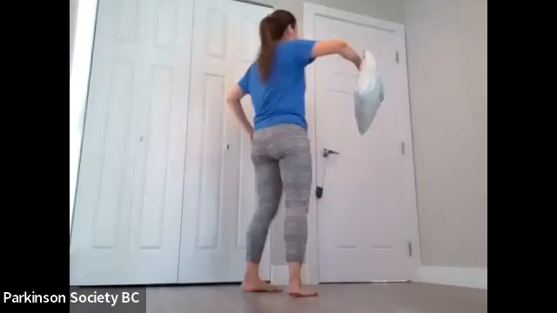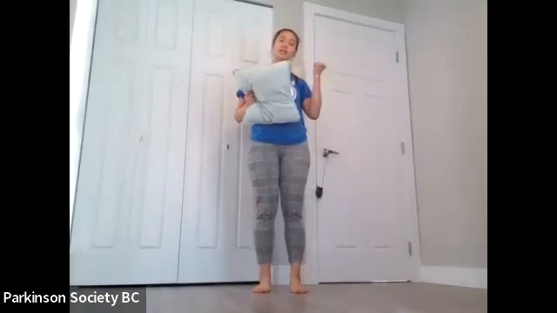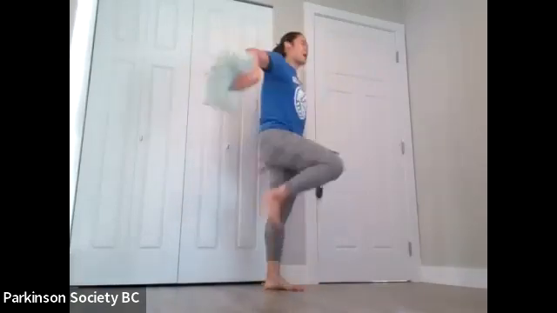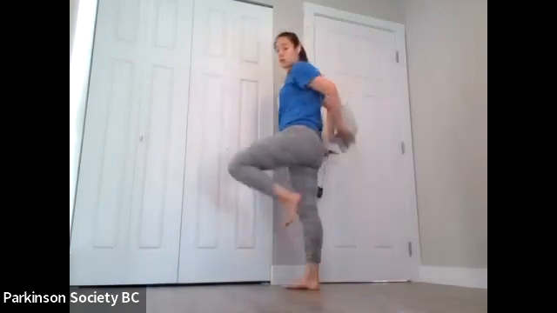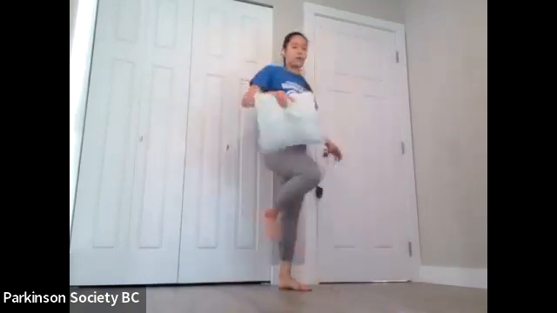So if I'm turning to the right, the object is passing around the torso to the left. And then when I go the other way, when I'm turning to the left, the object is being passed around my torso to the right. So the object is passed in the opposite direction to the direction you're turning, okay? So that's the physical movement.